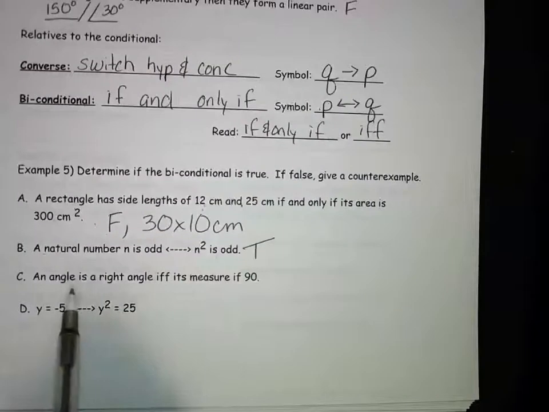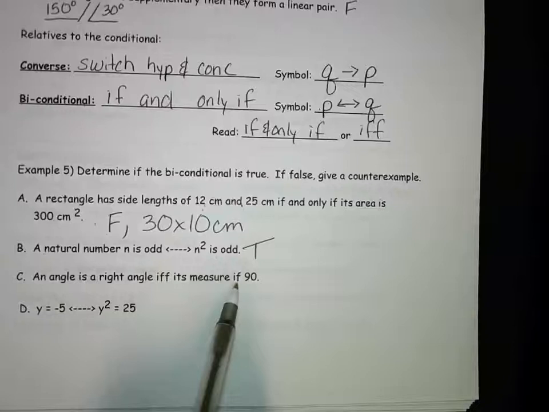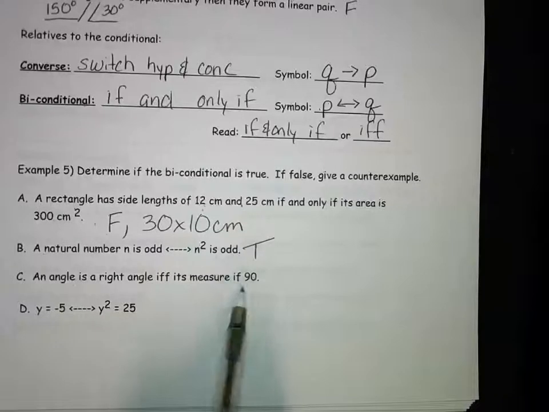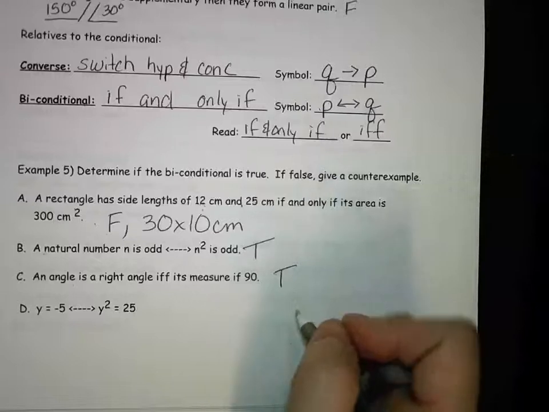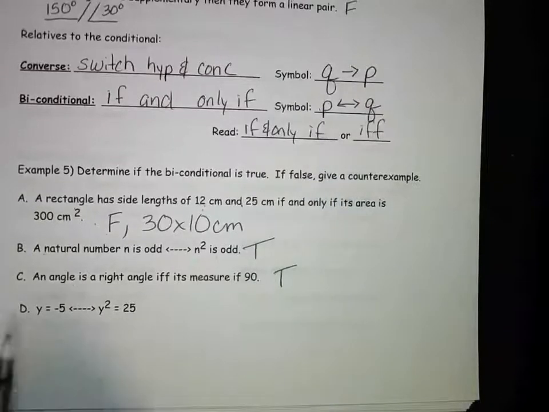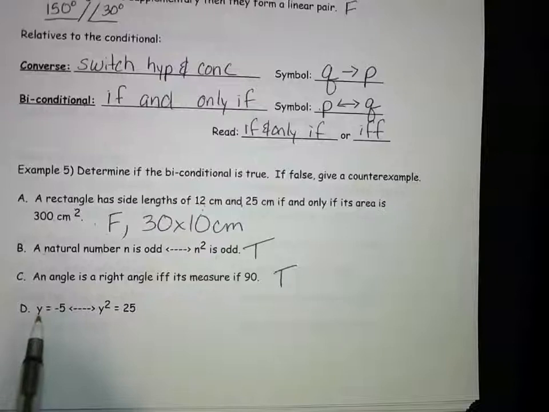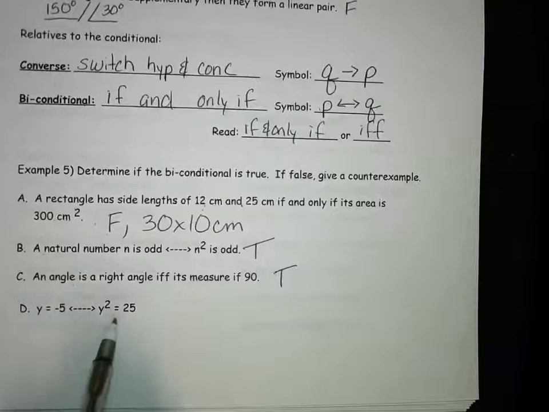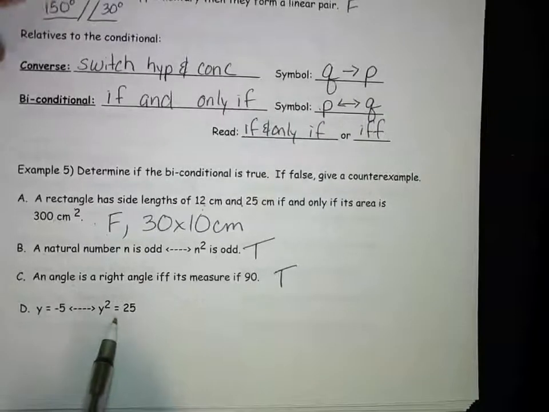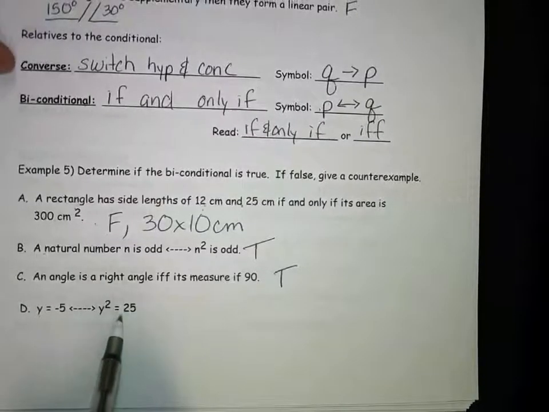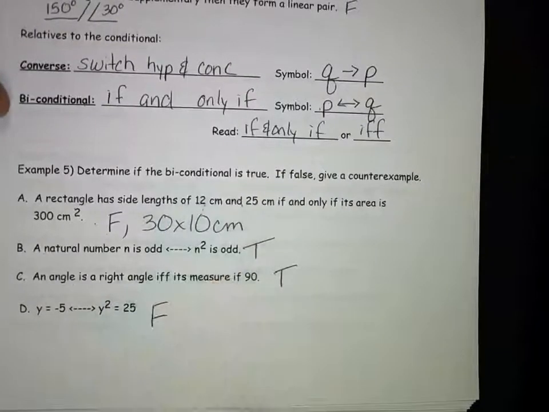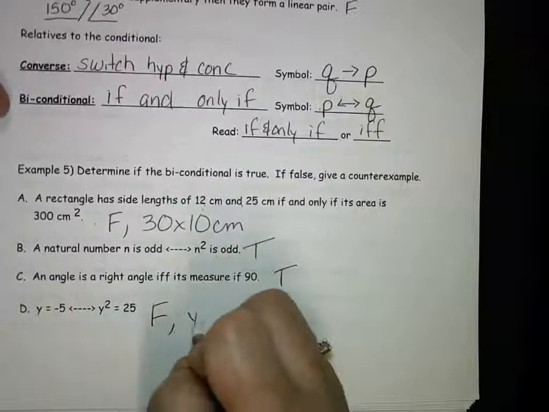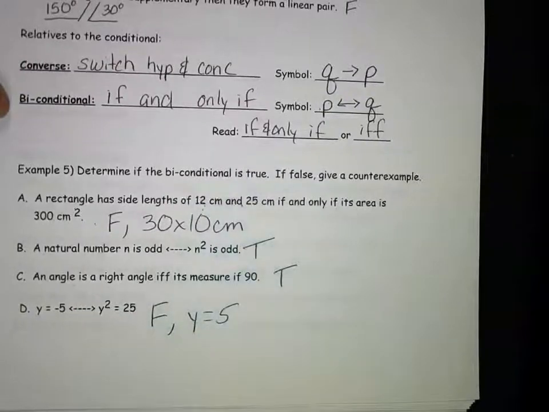Letter C, if it's a right angle, then it measures 90. That's true. If it measures 90, then it has to be a right angle. That will also be true. And letter D, if y is -5, then y squared equals 25. That's true. If y squared equals 25, does y have to be -5? It does not. That is false, because y could also equal 5.